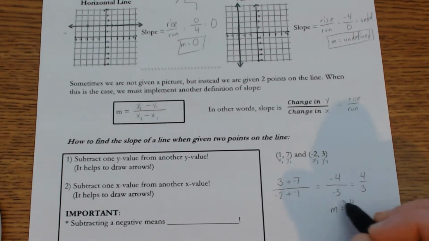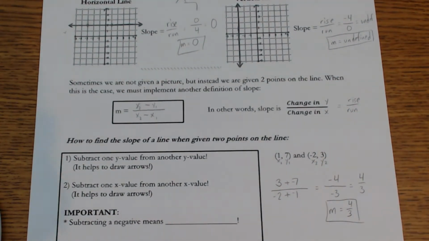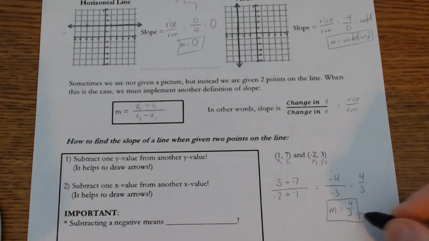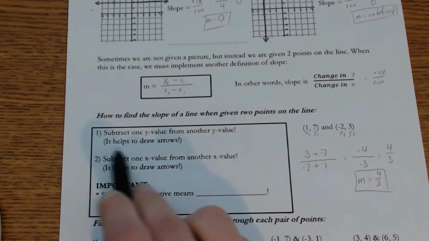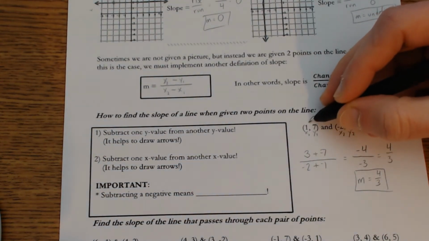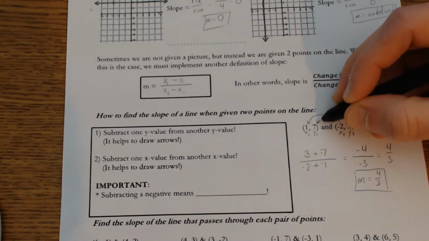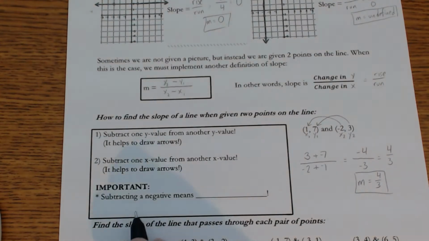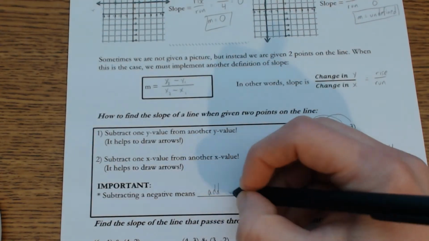Remember that we are going to keep slope written as an improper fraction. We're not going to change this to 1 1/3. It's just the way that we write our slope, so we can see clearly what rise and run is. Just to give you some little points and steps here, it helps to draw arrows. What we mean by that is sometimes students will write it like this to show x2 to x1 and y2 to y1. And lastly, subtracting a negative means to add the positive.